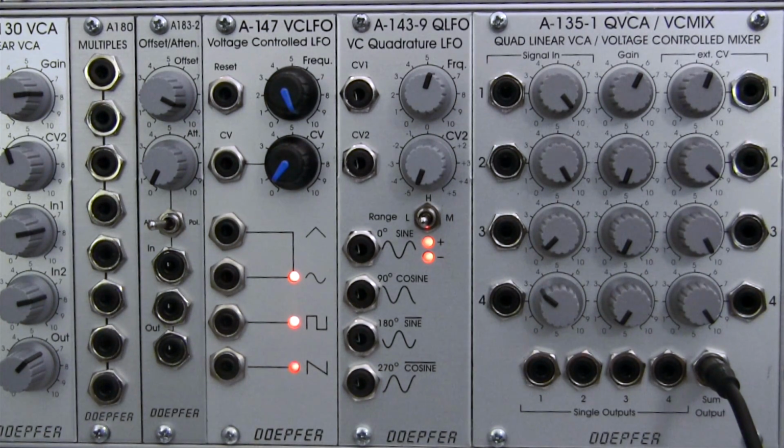This time around, we're going to be looking at the Doepfer A143-9 and doing an audio demonstration. This will be the second audio demonstration we're doing for this module, and it'll actually be the last segment in the Quadrature LFO series. In the first video we looked at basics and did a little bit of an audio demonstration. In the last one, we talked about constructive and destructive interference.